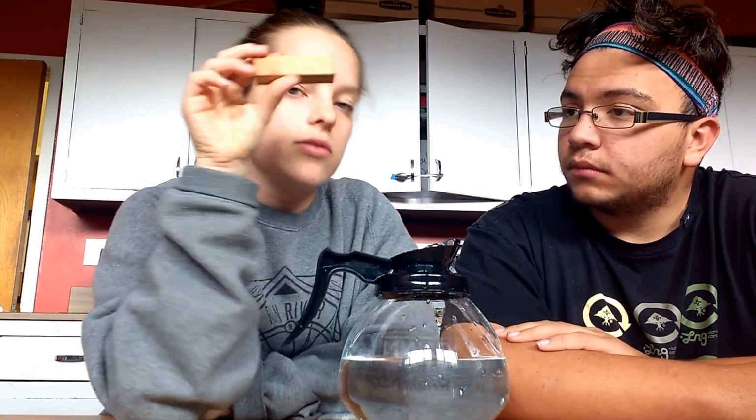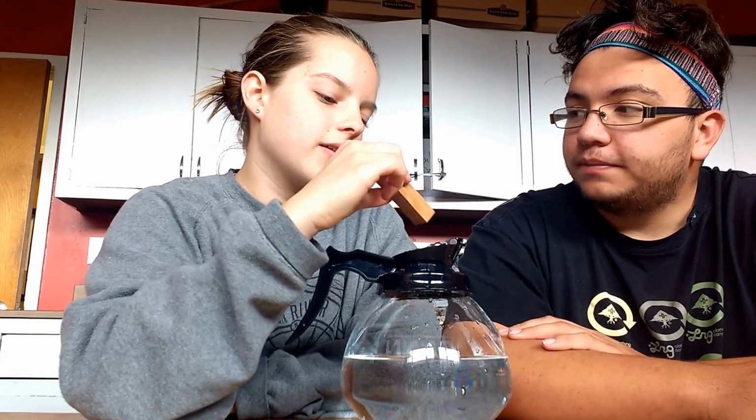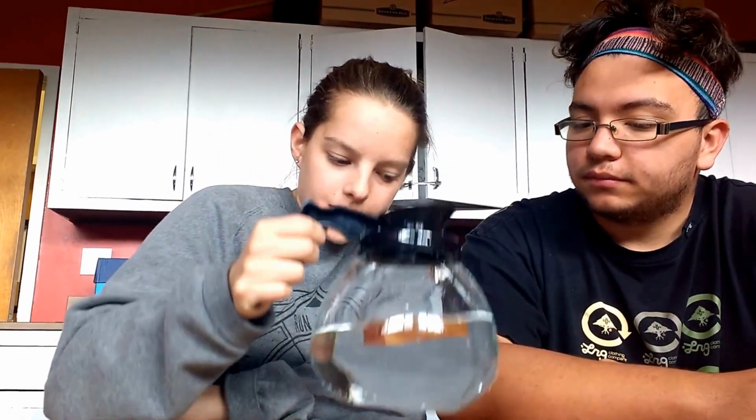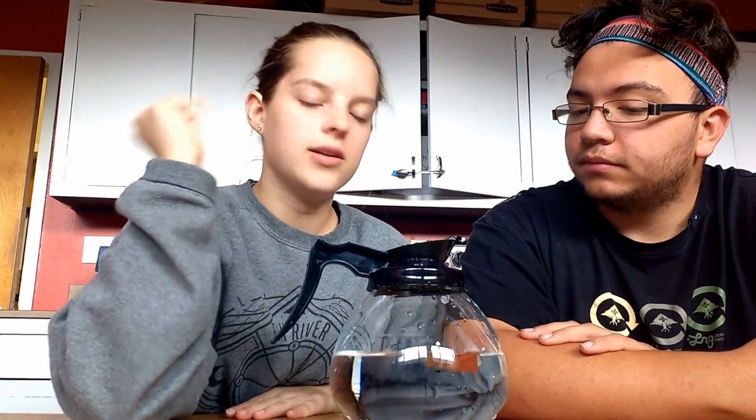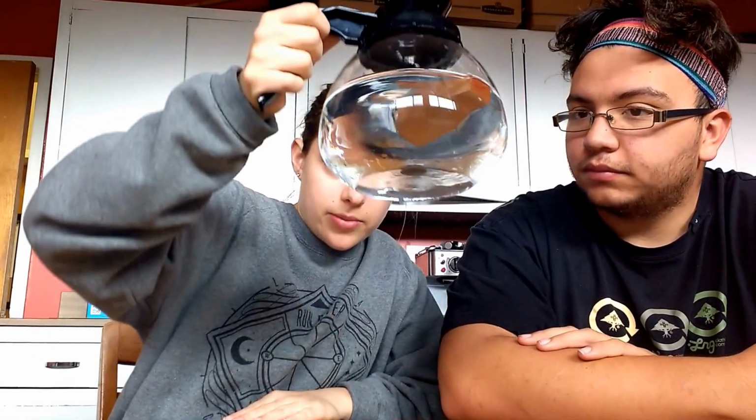What do you think? Sink or float? This wooden block. What's your hypothesis, Tomas? Logs tend to float down the river. Okay, he says float. It floats. You guys surprised? All right. Next, we have our nickel. Sink or float? It's gonna sink. All right. Yep, it sinks. You can maybe see it there.